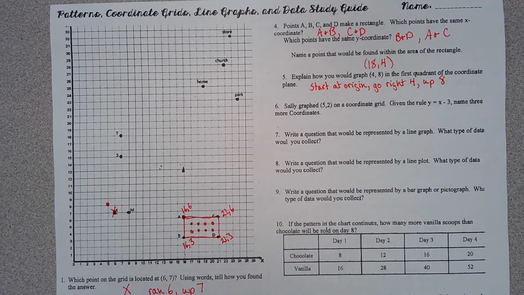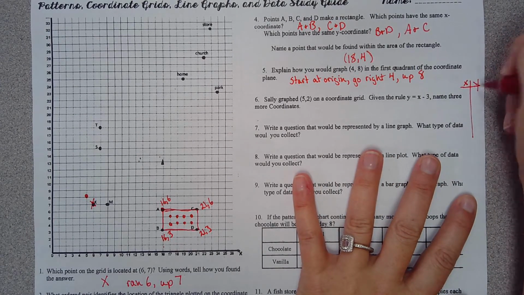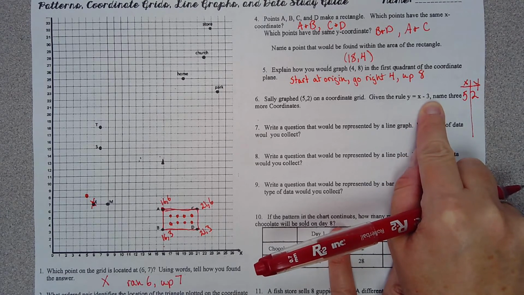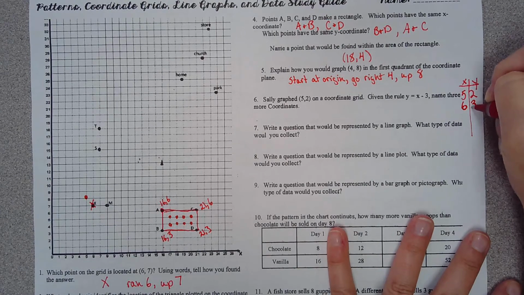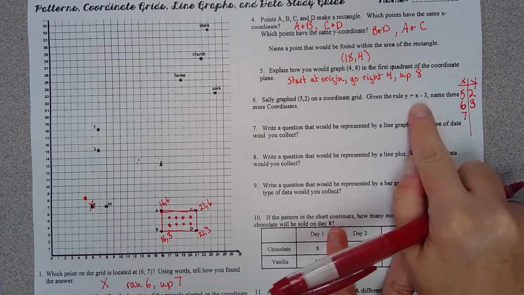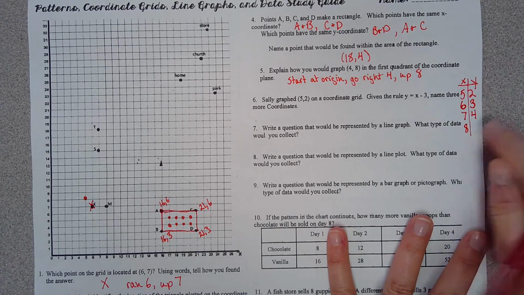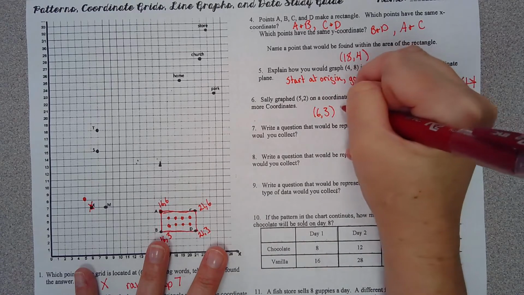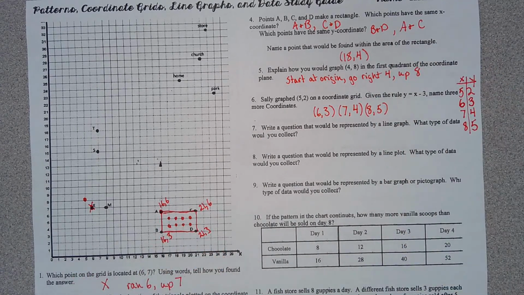All right, Sally graphed 5, 2 on a coordinate grid. Given the rule, take x, subtract 3, name 3 more coordinates. Now this is one of those ones where you have to make a t-chart, okay? So I've got x and I've got y. Her first coordinate is 5, 2. And the rule is take the x number and subtract 3 and you'll get the y number. So if her x number is 6, subtract 3 to get her y, and you get 3. If her x number is 7, her y will be 4. If her x number is 8, her y number would be 5, okay? So here are our next coordinates: 6, 3, 7, 4, and 8, 5. You need to make a t-chart for those.